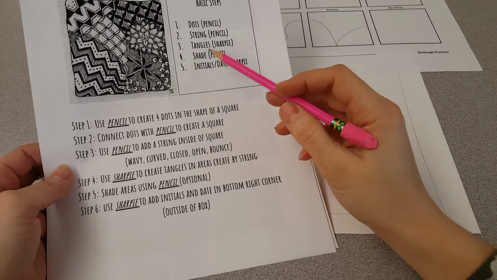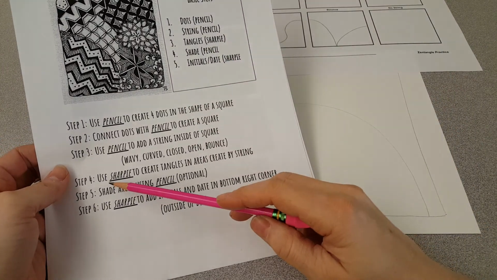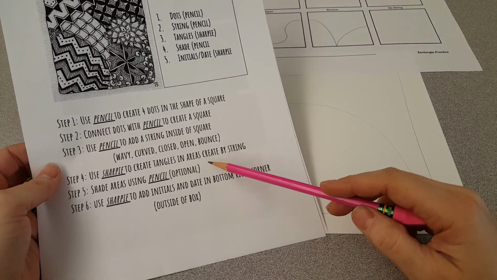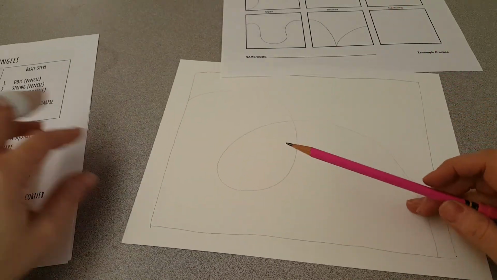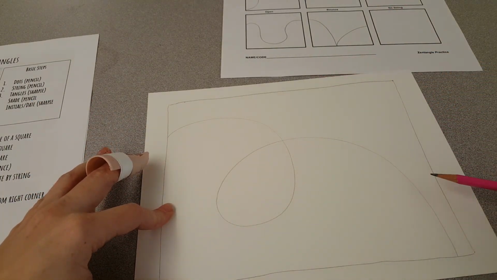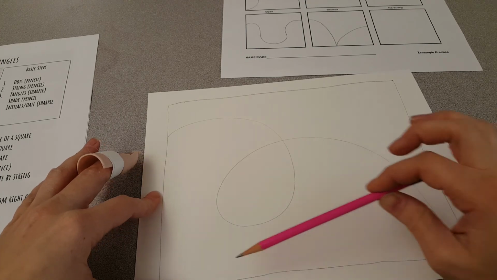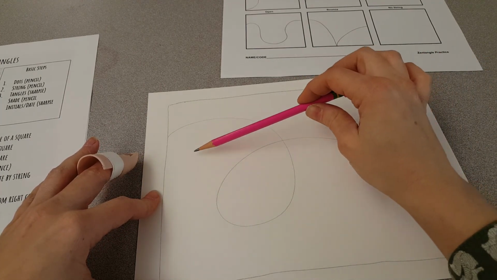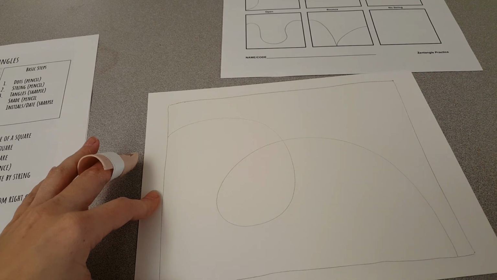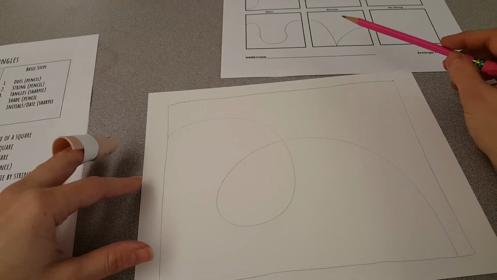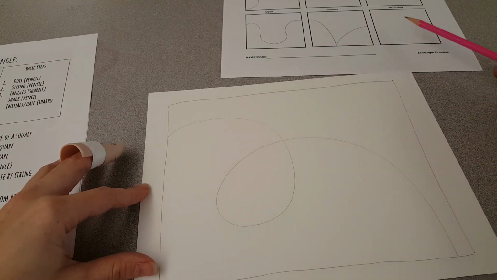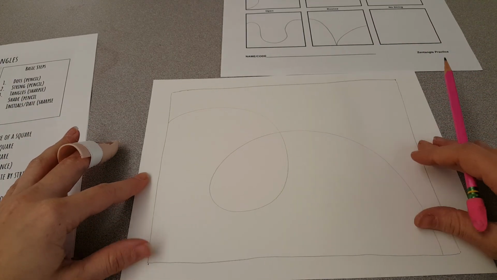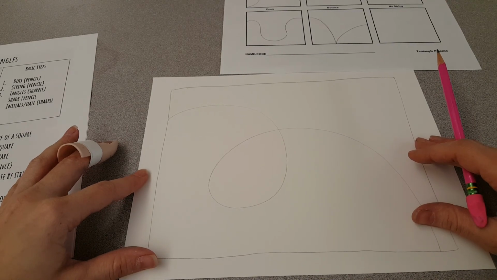Step number 3 says tangles in Sharpie. Use Sharpie to create tangles in areas created by the string. So this area right here would be one tangle. This area right here would be another, and this would be another. So right now I have 1, 2, 3 areas for tangles. If I'm not satisfied with only doing 3, I could add another one of those designs, but I'm pretty happy with 3. So I'm going to stick with 3.